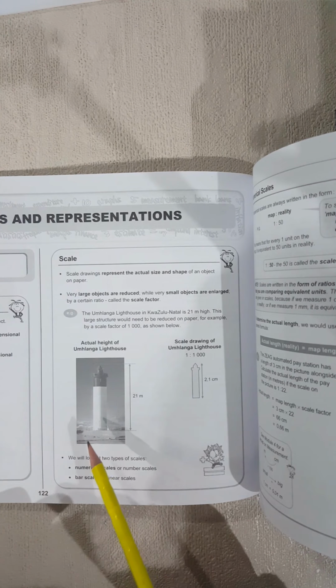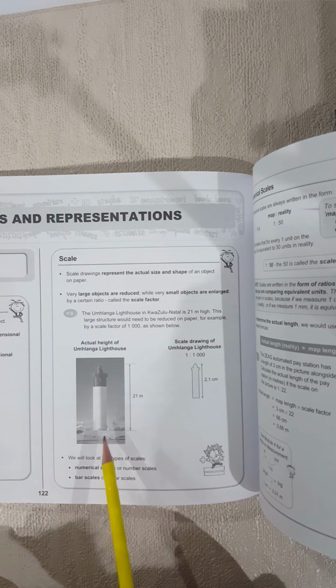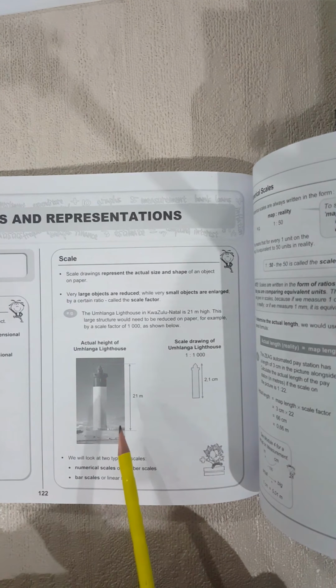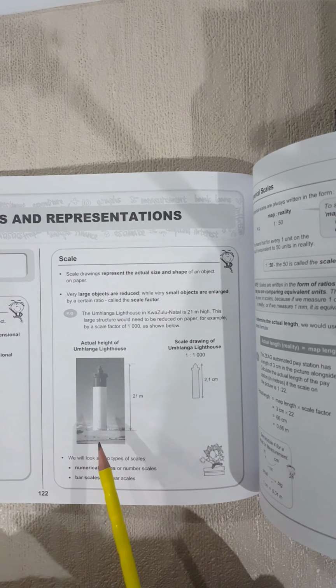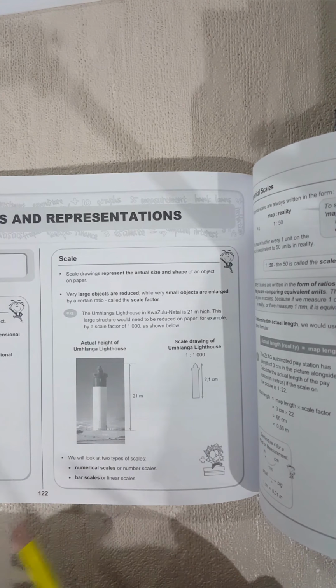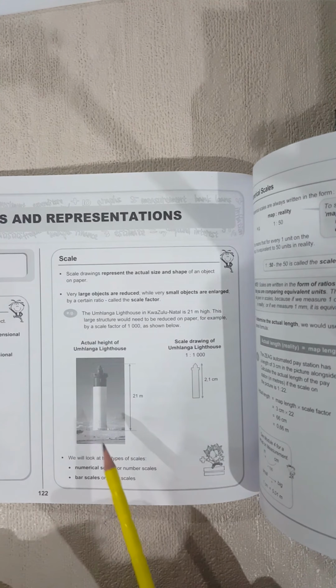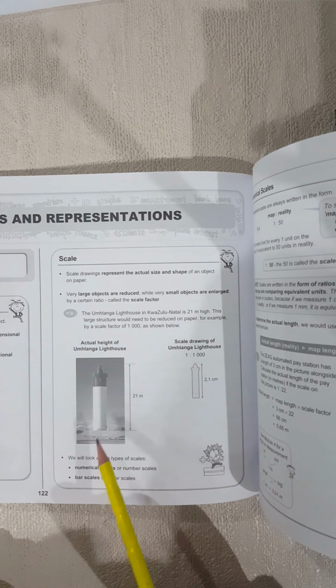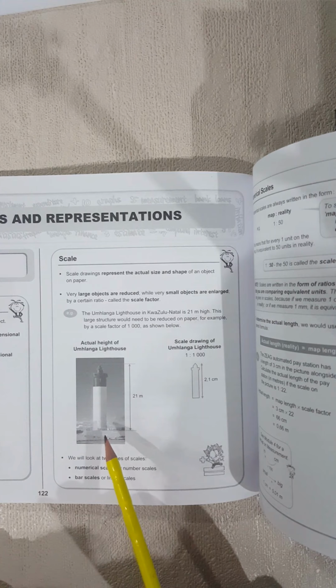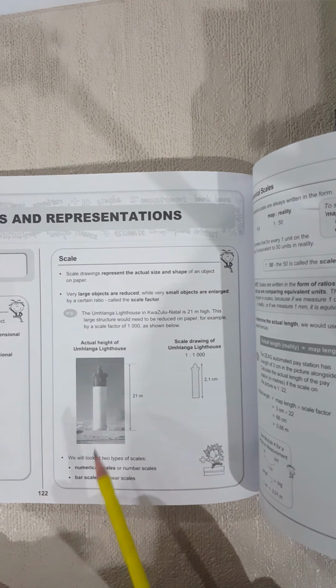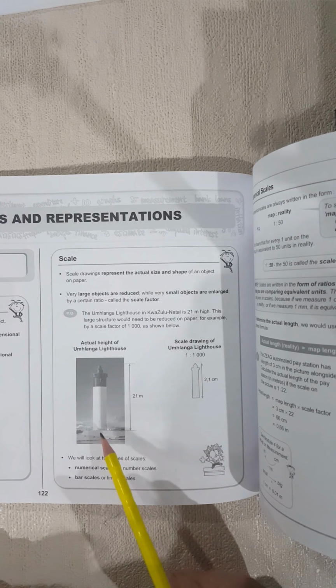The Umhlanga Lighthouse in KwaZulu-Natal is 21 meters high, and this large structure would need to be reduced on paper, for example, by a scale factor of 1000 as shown below. So what we're saying is that if something is measuring 21 meters, we can't actually draw that on a piece of paper. We would need 21 meters of paper, which is impossible to do, right?